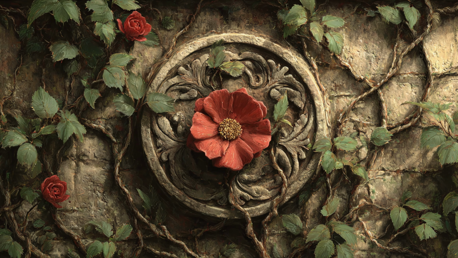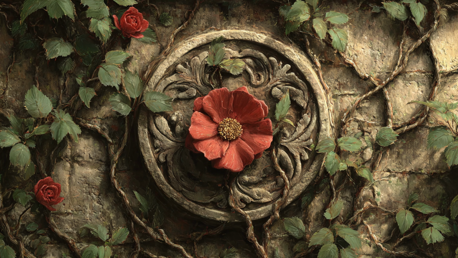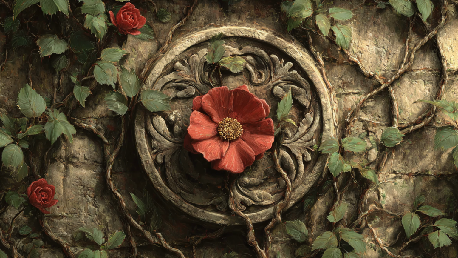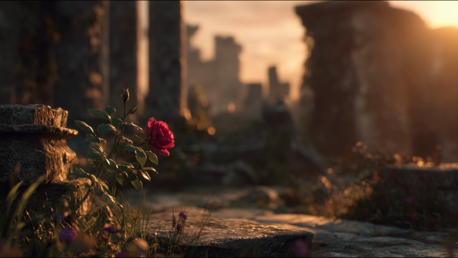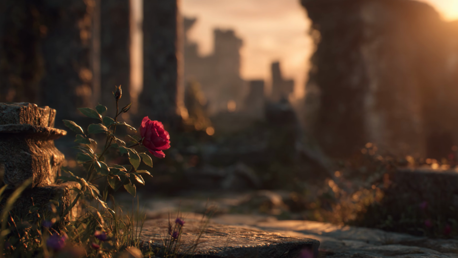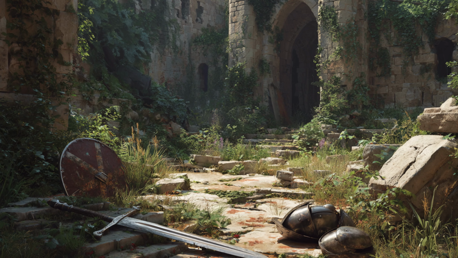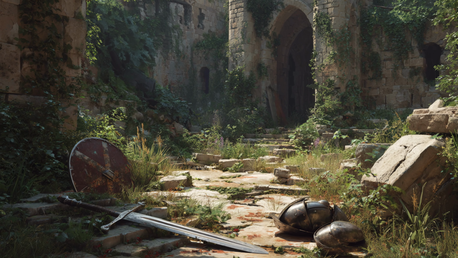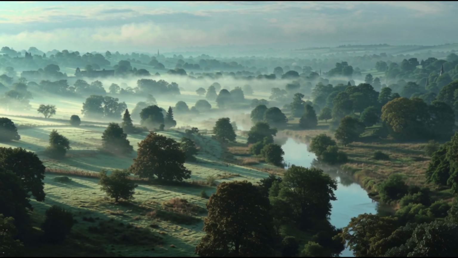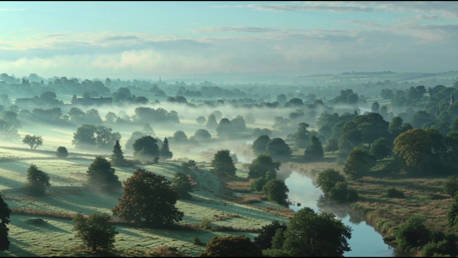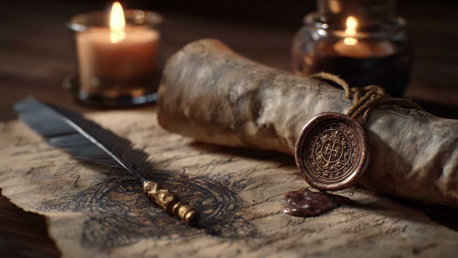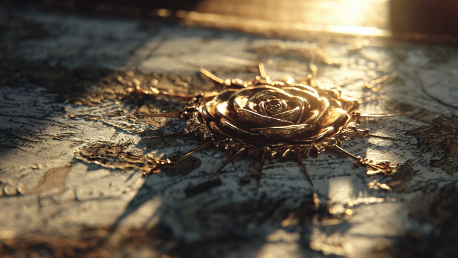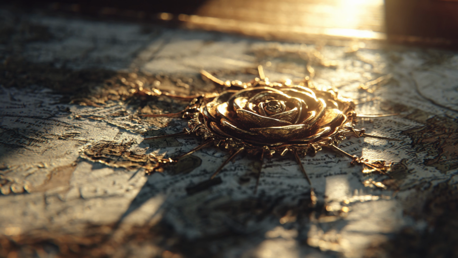The Wars of the Roses ended, but their legacy endured. The conflict had reshaped England, its monarchy, its nobility, and its people. Out of betrayal and blood arose a dynasty that would lead the nation into the modern world. The Tudors restored stability, but the ghosts of Lancaster and York lingered still, whispering through the corridors of history.